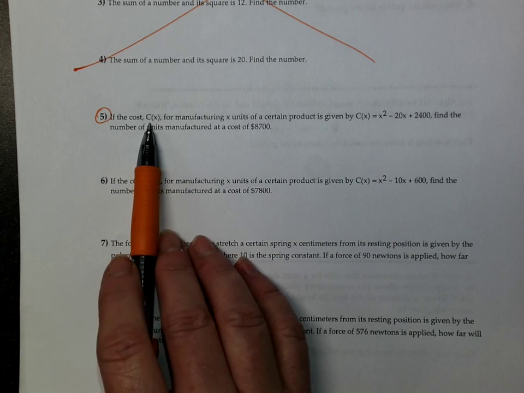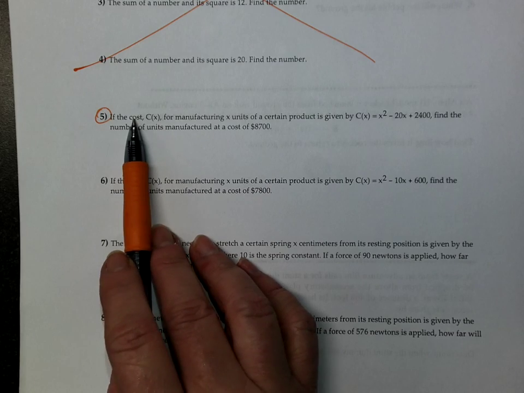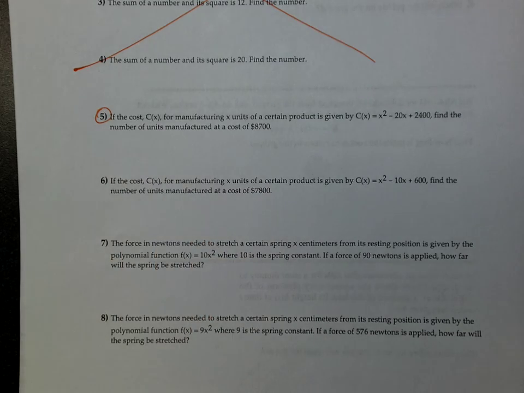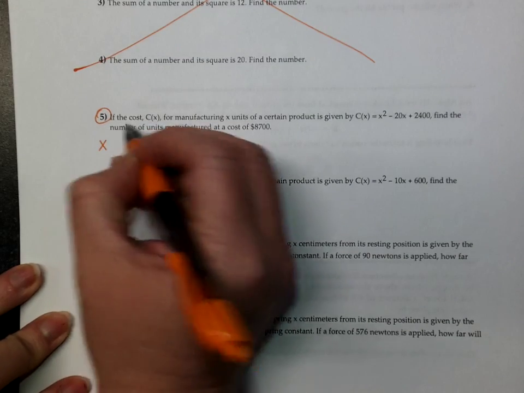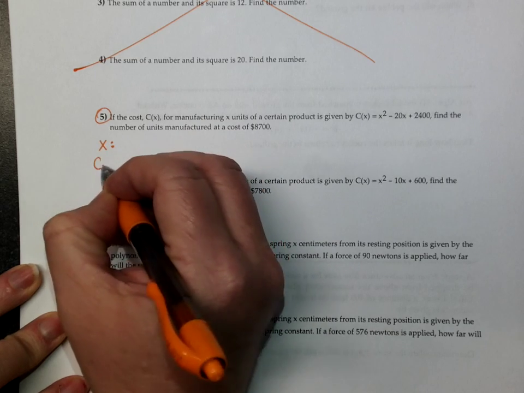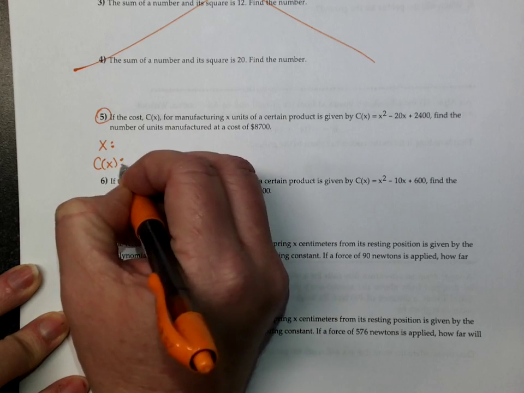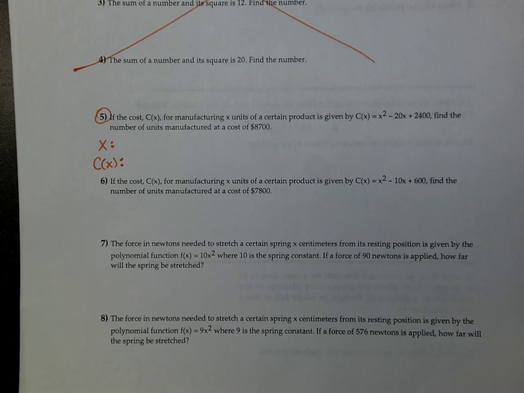Or in this specific case, it called it c of x because it's standing for cost. It's going to have to tell you 2 things. The problem will tell you what your x is and what your value of your function is. So in this case, x and c of x.